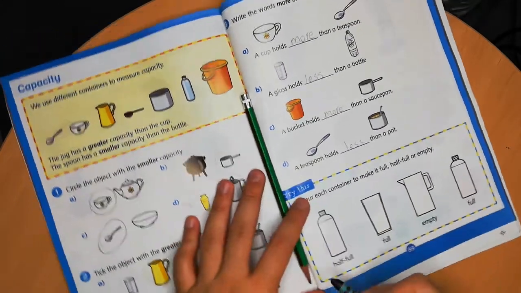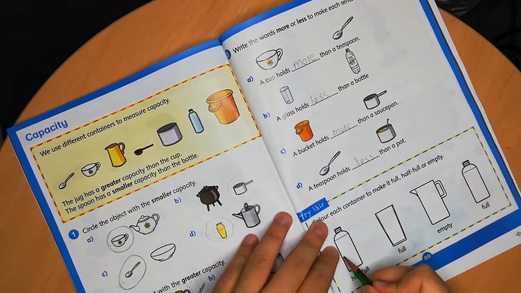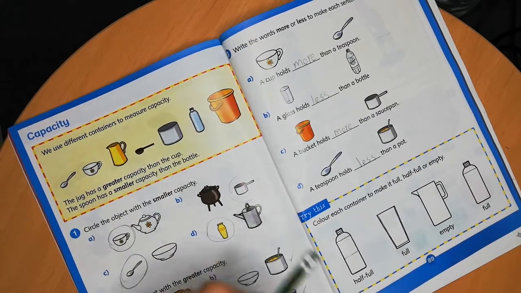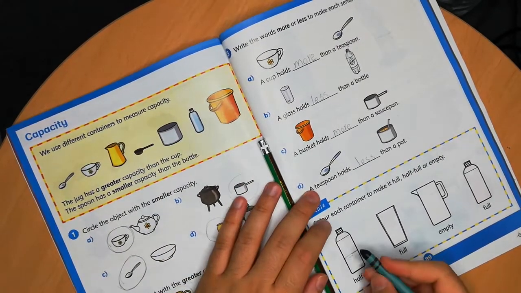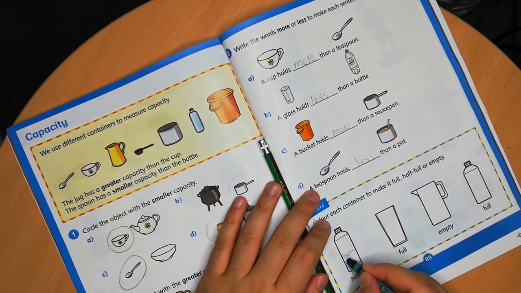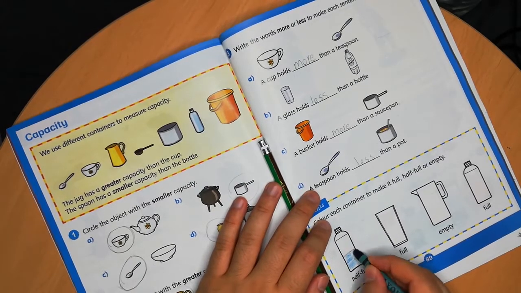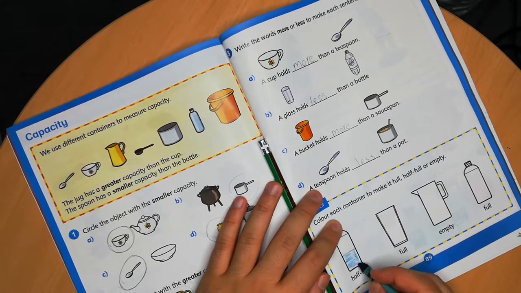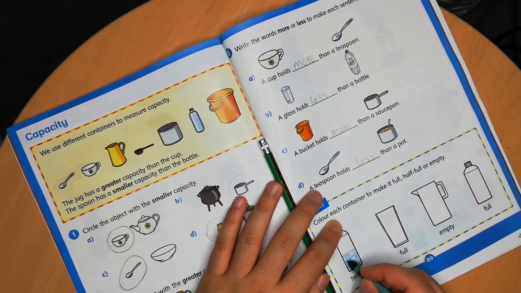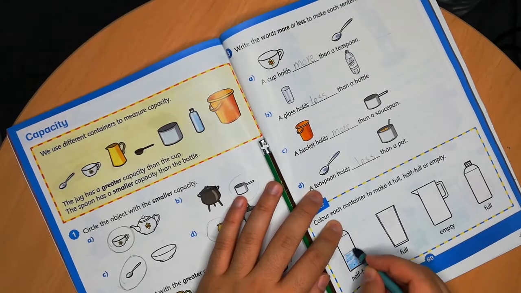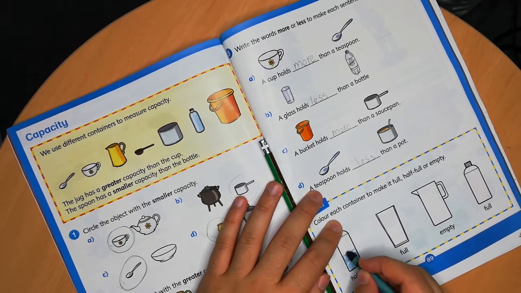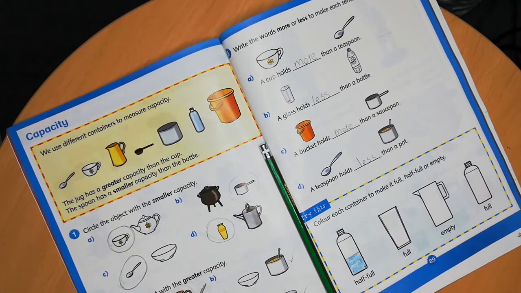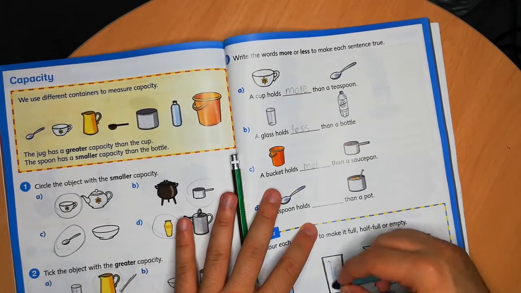So here, half full. So let's draw a line at half full. Okay, half full means it's only half. Half of it is full. Okay, that's half full. This one is full. So let's fill it up.